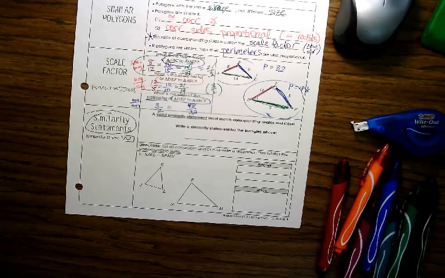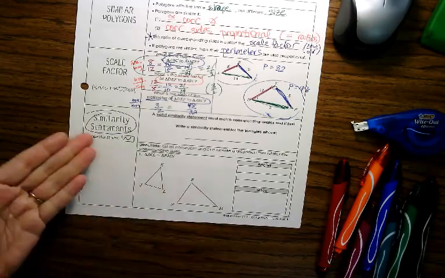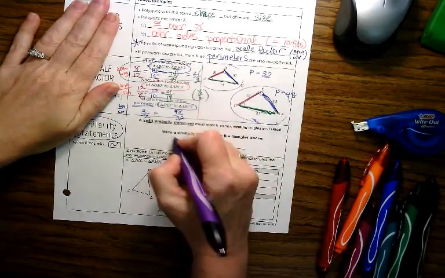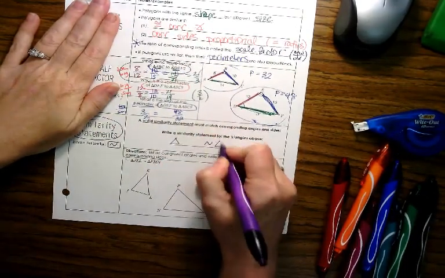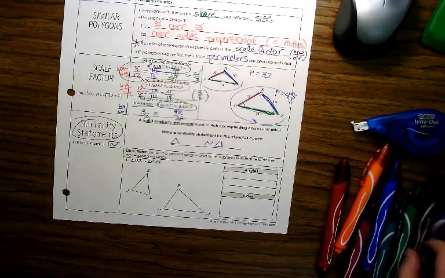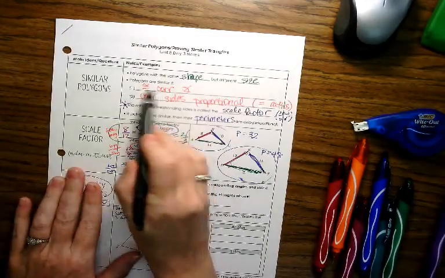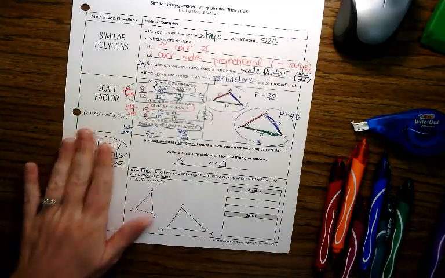Because remember, in congruent, the equal said same size, the squiggle meant same shape. Here we're just the same shape, so we leave off the equal part and just do this. Okay, so for these two triangles, I'm going to say a triangle is similar to a triangle. But what do you have to do? You have to put them in the correct order. Just like with congruent, order matters. And remember, your corresponding angles are supposed to be congruent. So I would use the angles to figure out which angle goes with which angle.